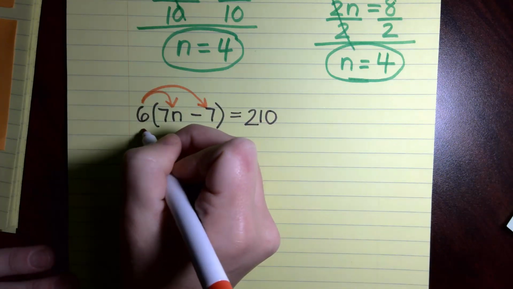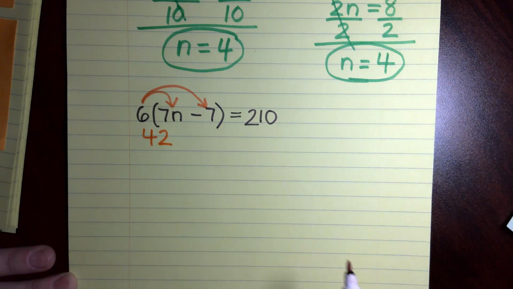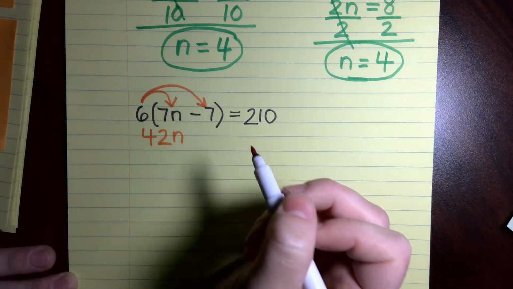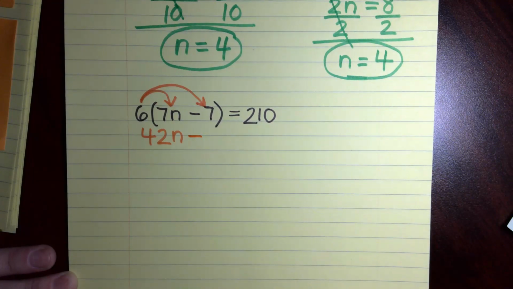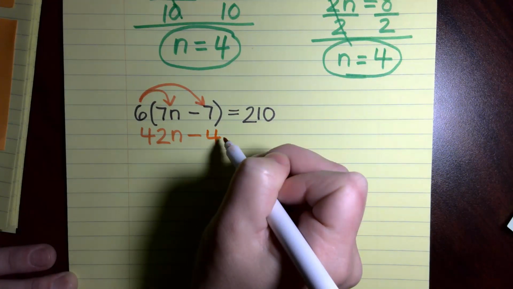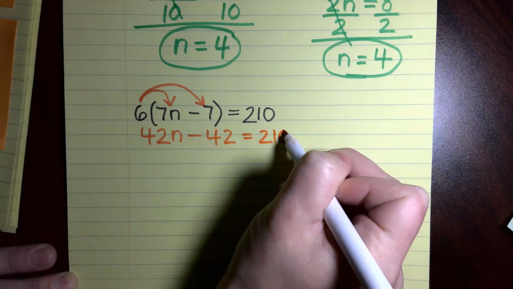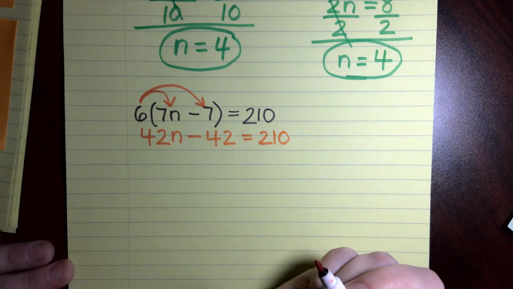Okay, so I'm going to write 42n minus 6 times 7, 42, equals 210. Okay, equals 210. Did you all get this so far? Are we at the same point?